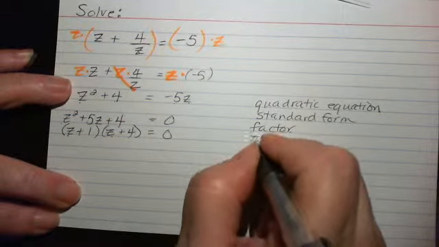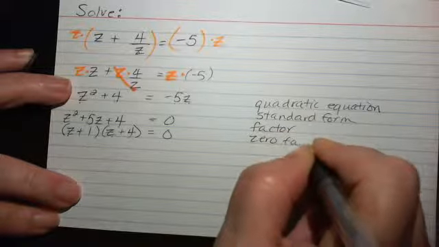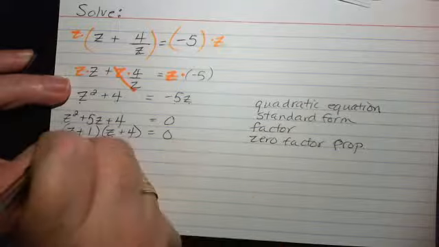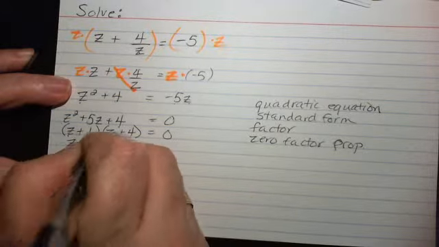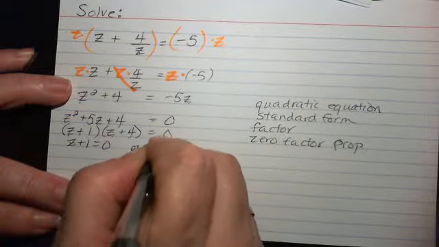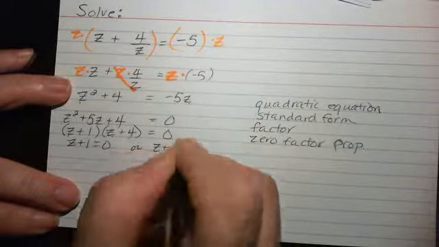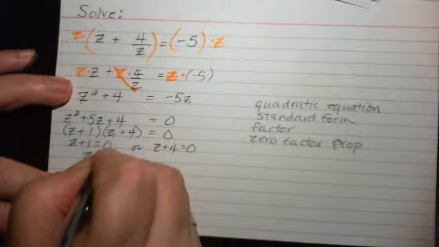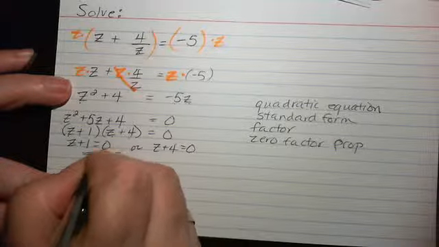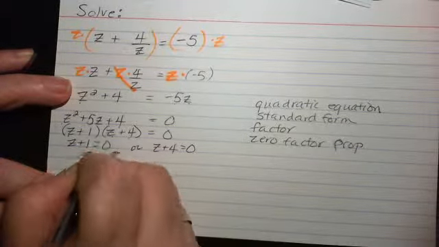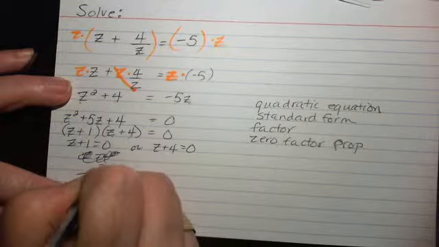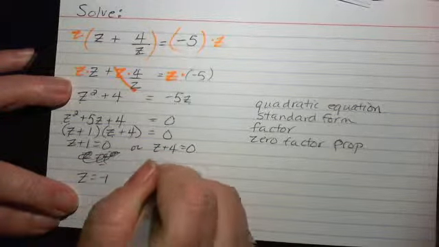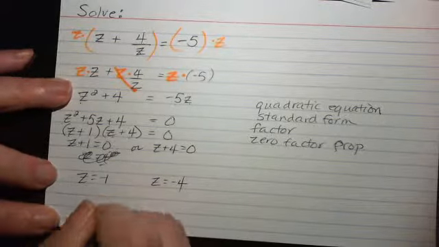Now we use the 0 factor property. Z plus 1 is equal to 0, or z plus 4 is equal to 0. Subtract 1 from both sides, z is equal to negative 1. And subtract 4 from both sides here, z is equal to negative 4.